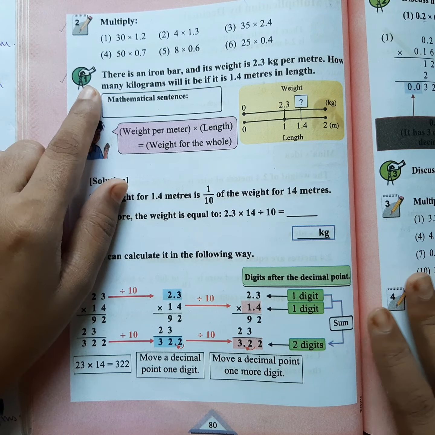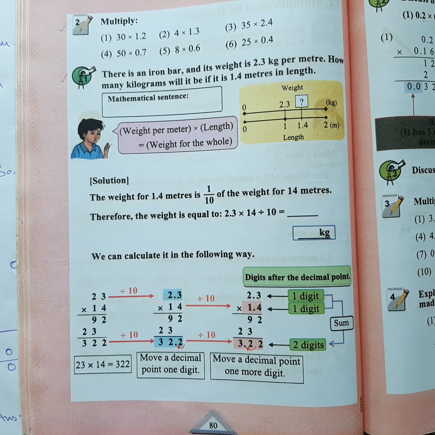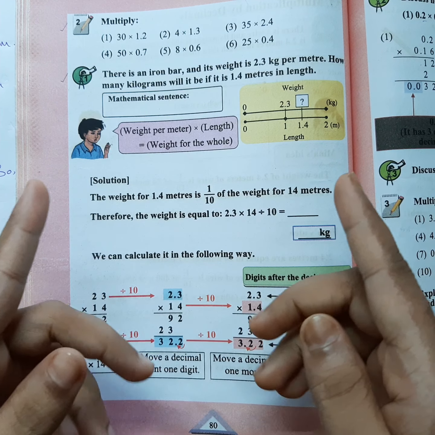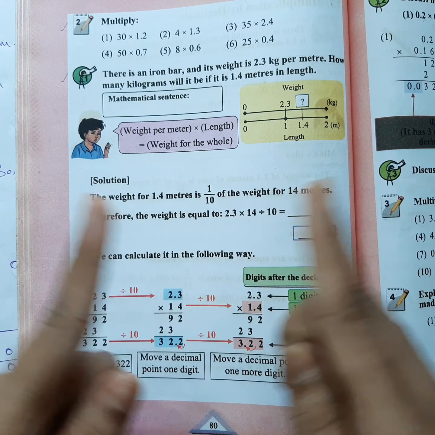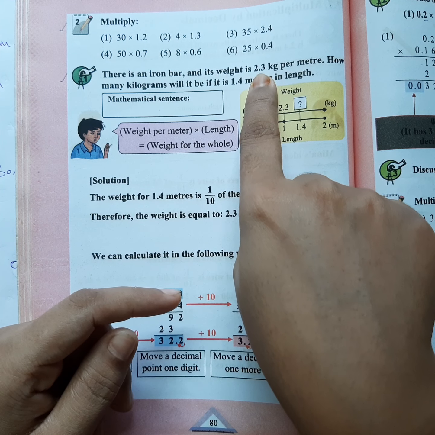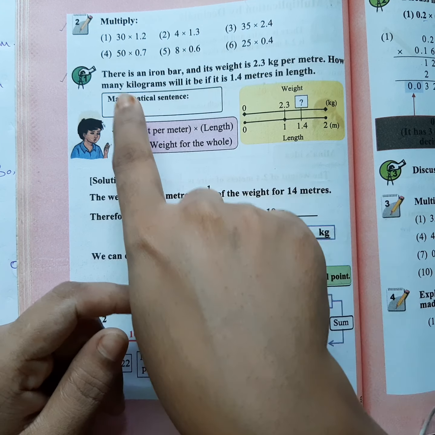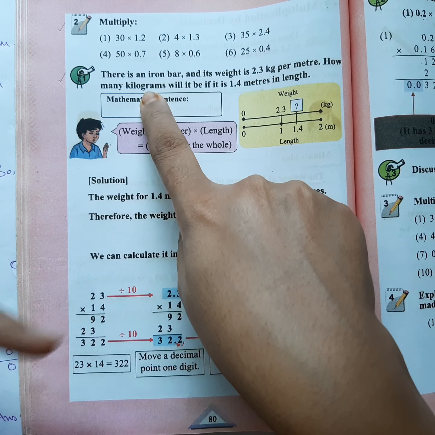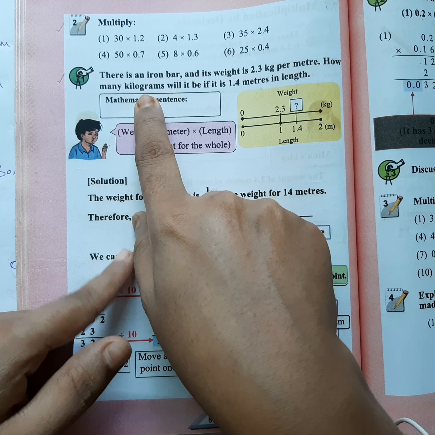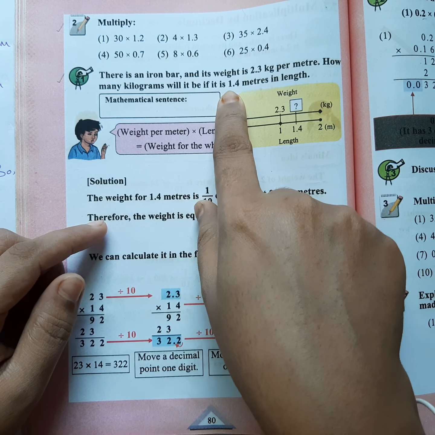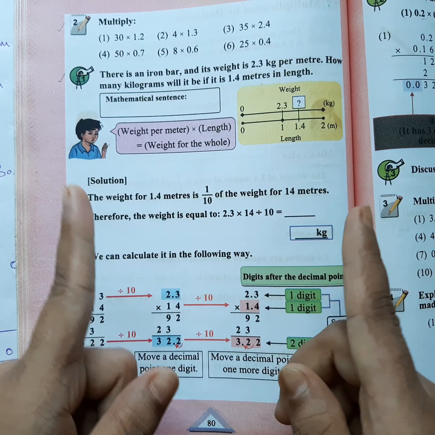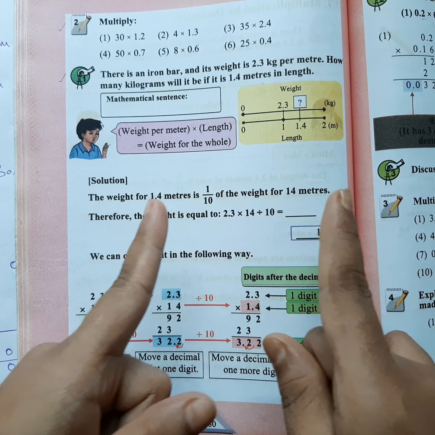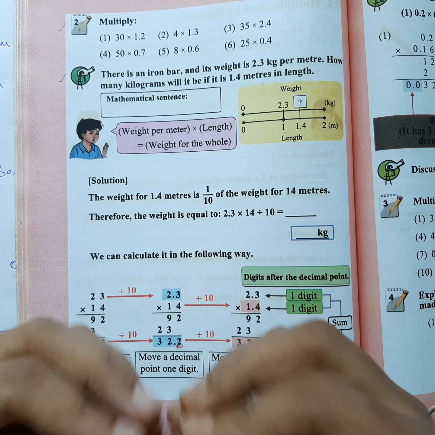Let's see the first green one. I want to do the first green one. There is an iron bar, which is weighed per meter. For each meter, its weight is 2.3 kg. How many kilograms will it be? Kilogram means kg. If it is 1.4 meters in length, that means each meter has 2.3 kg, then 1.4 meters will have how much weight? Let's see.